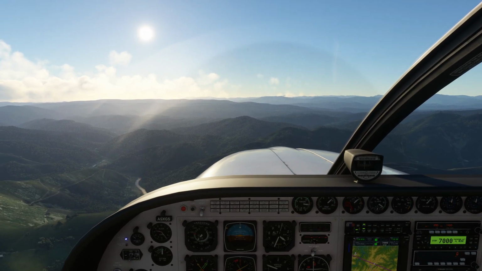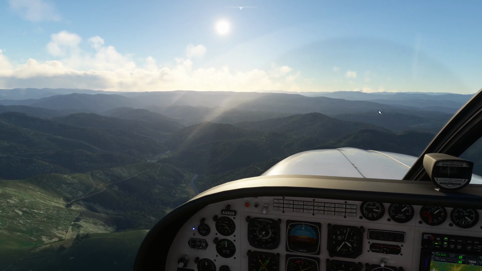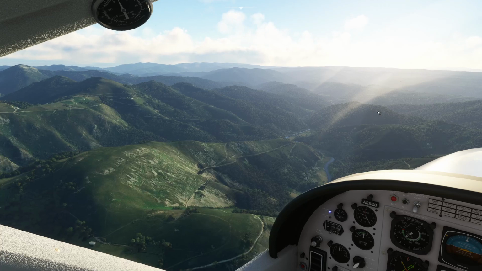Don't we all? This looks interesting, this hilltop and all these wind turbines. These hills are amazing, aren't they? I'm going to go fly through there.